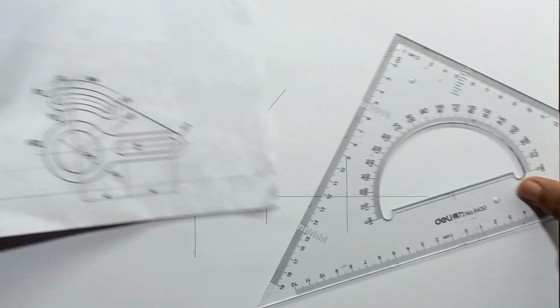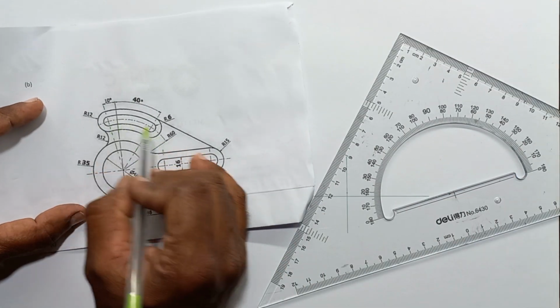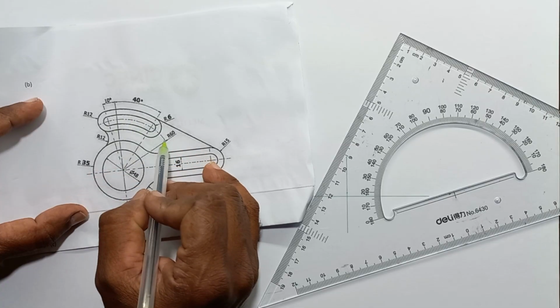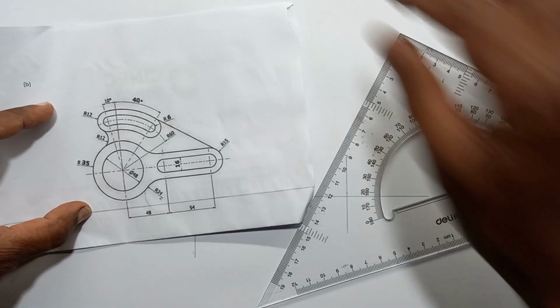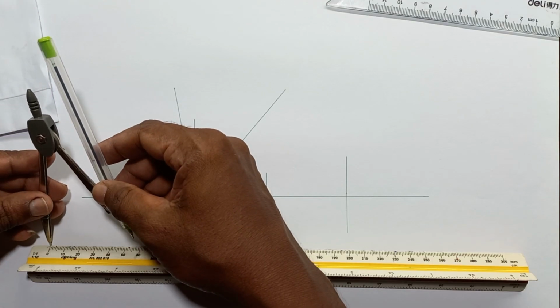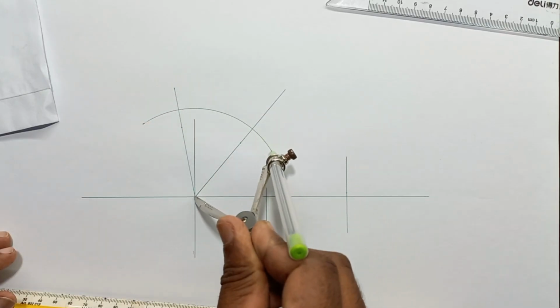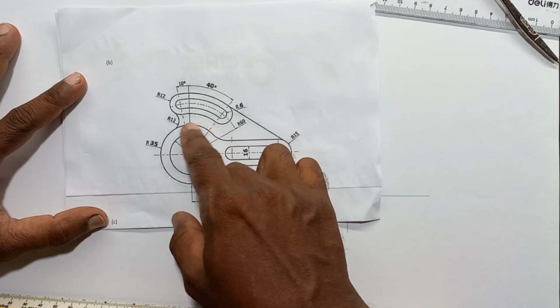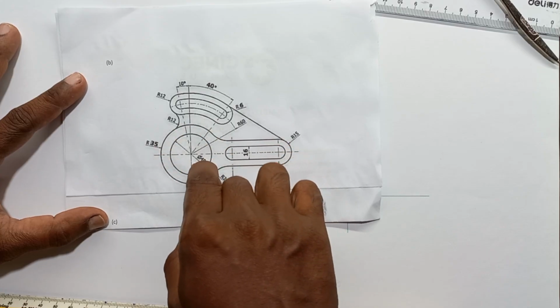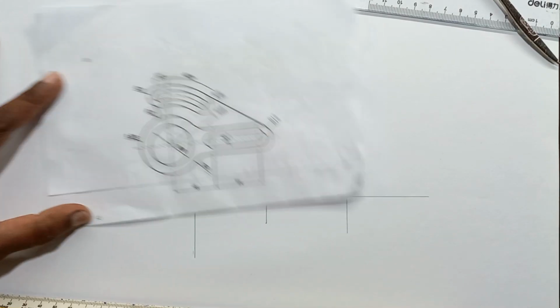Then I'm going to draw this center arc for this circular slot, R 60 millimeter. First of all, I'm going to draw this circle, diameter 48 millimeter.